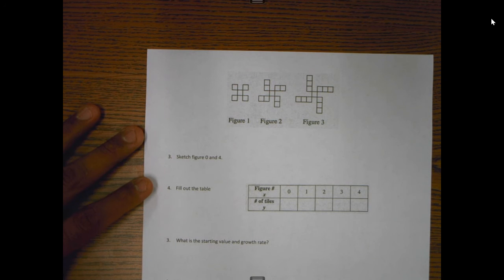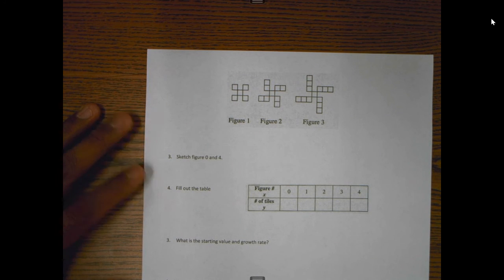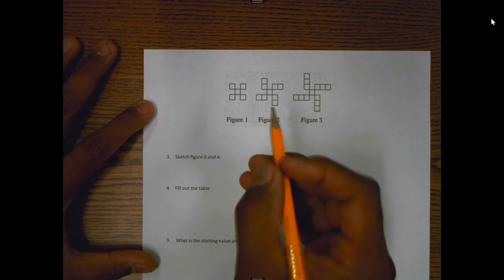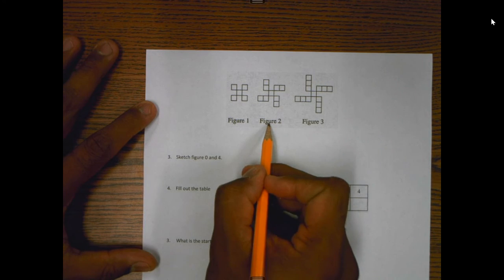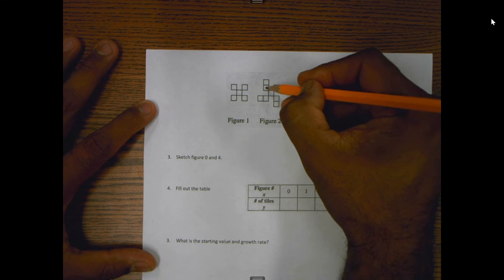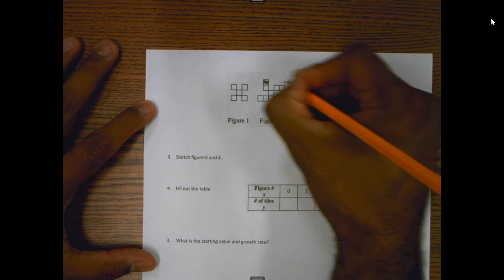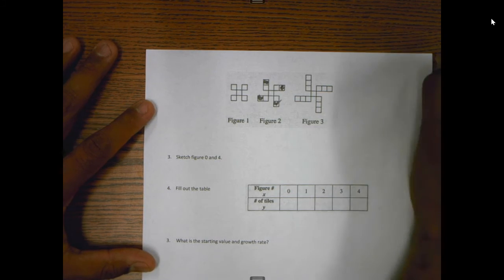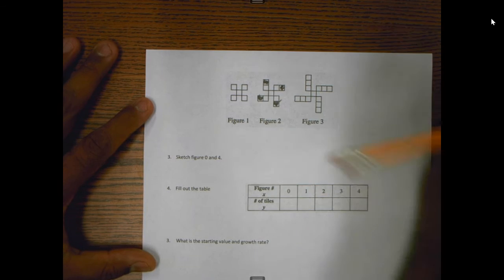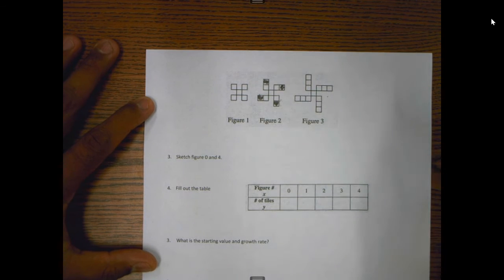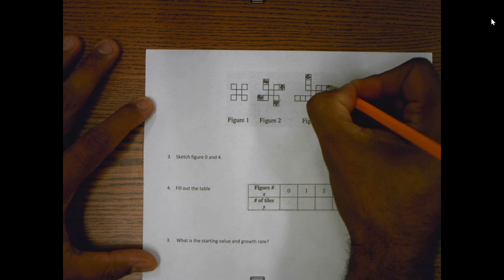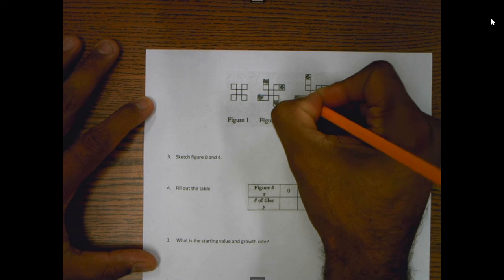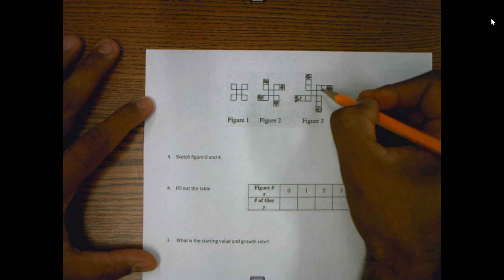All right, let's look at the next one. Same directions, we just have a new tile pattern. Let's see if we can figure out how this tile pattern grows or shrinks. In this case it's growing. From figure 1 to figure 2, it looks like I got an extra one right here, here, here, and there. So you're adding one to every arm, if you will. And then we add another one right here. So this has 1 on the arm, 2, and then 3.